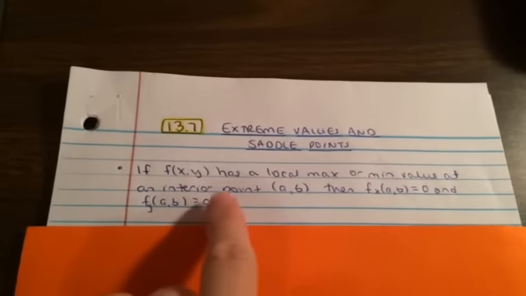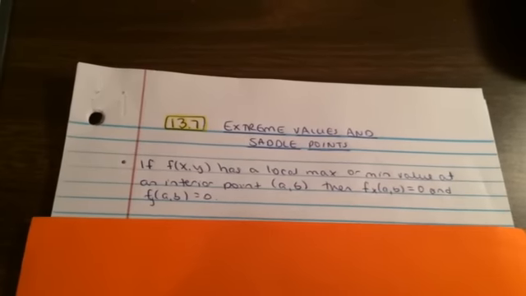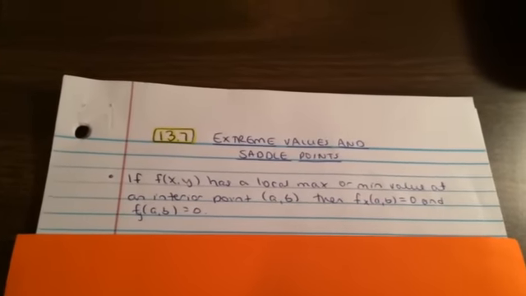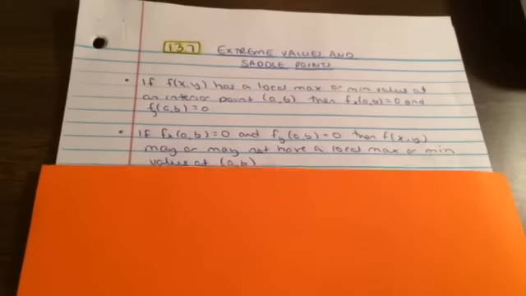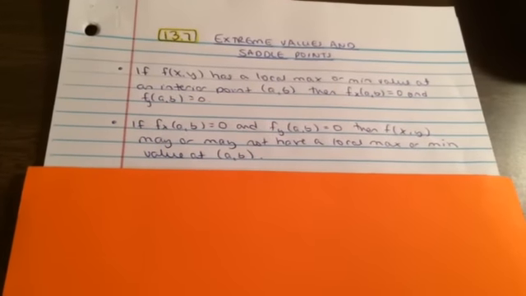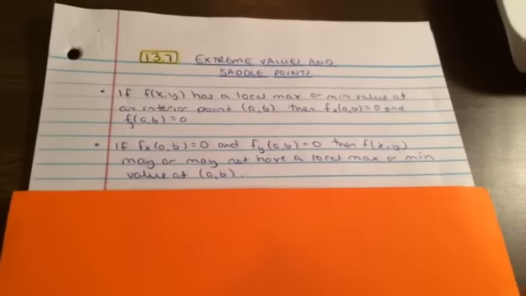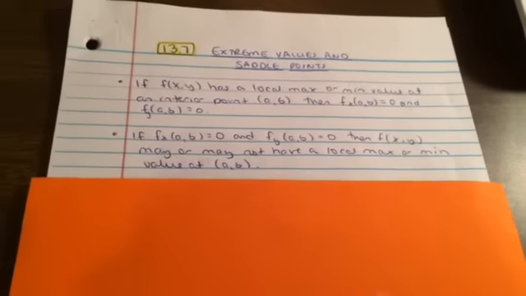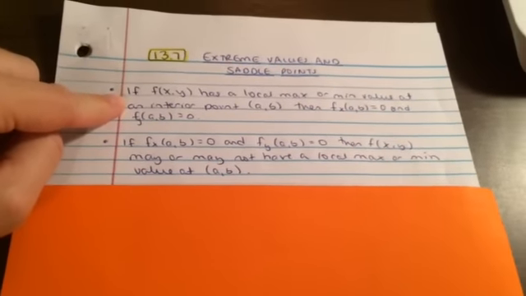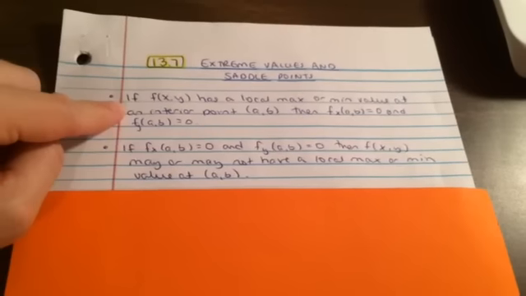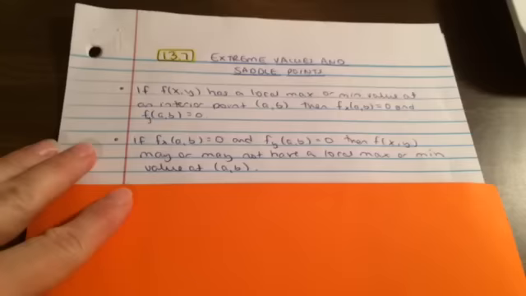So it's the same thing here. If you know there's a max or a min, then you could say that the partial derivatives would be 0 there. But just because the partial derivatives are 0 does not mean there's a max or min. So it only works in one direction. It's an if-then statement, not an if and only if. If the partial derivatives are 0, then you maybe do, or maybe don't, have a local max or min. If there's a max or min there, then you know that the first partial derivatives are 0.